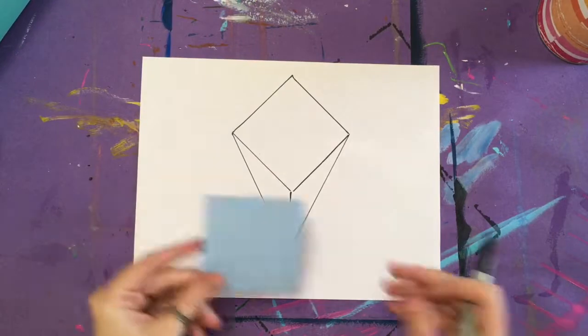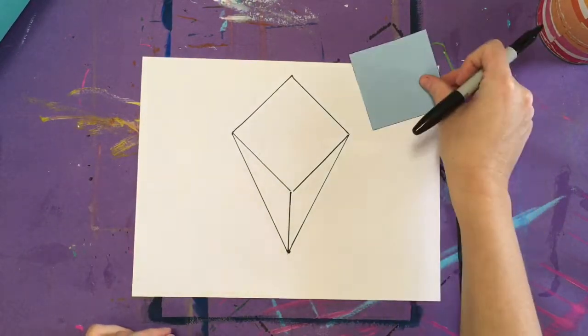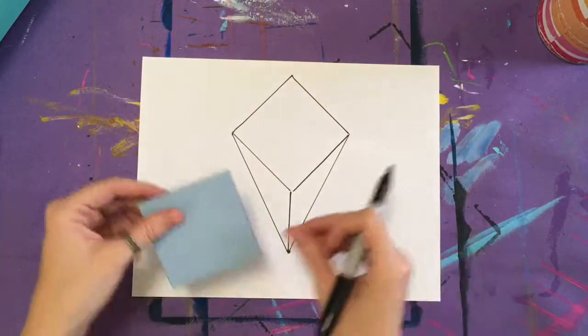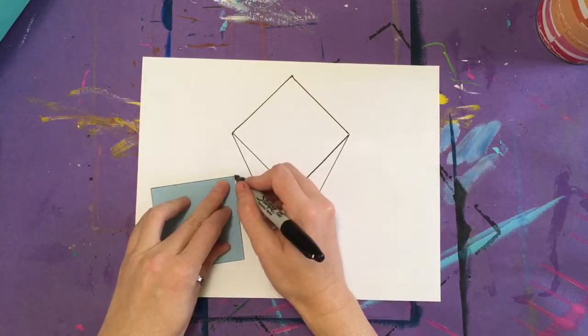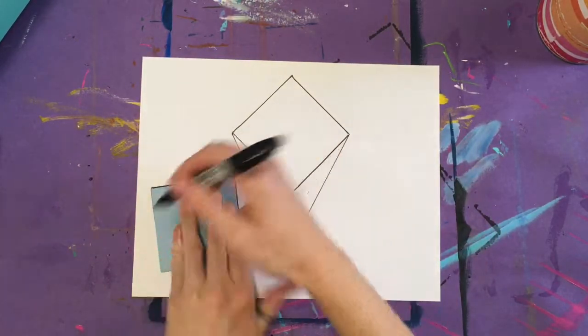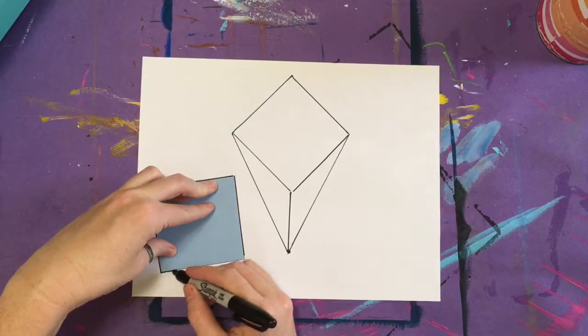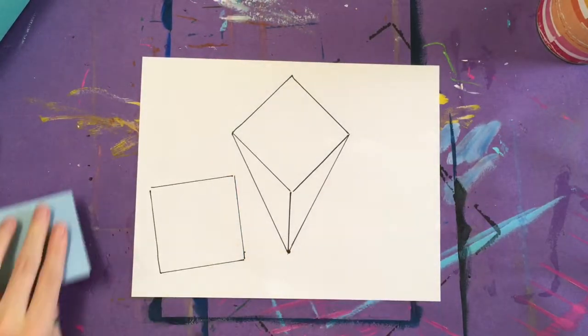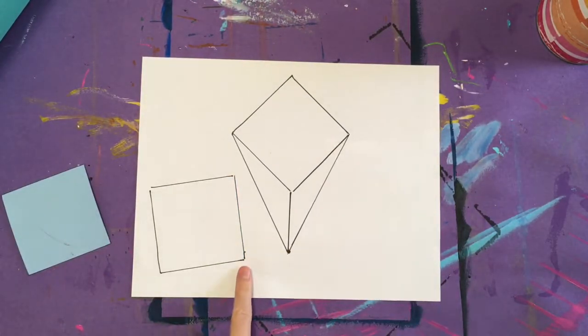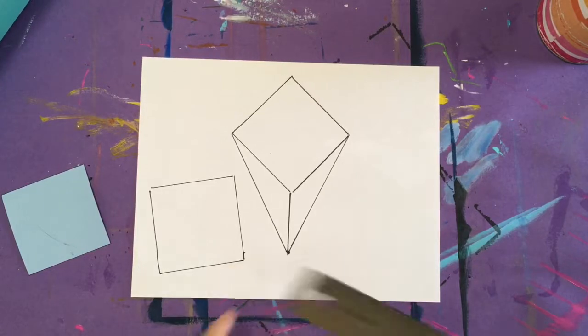Hopefully you're seeing the 3D effect and are excited to make some more. If you're not seeing it yet, don't be discouraged, but stick with me until the end. Let's trace another square, anywhere you want it on the paper. Find the corner that is closest to your vanishing point and connect using your ruler.